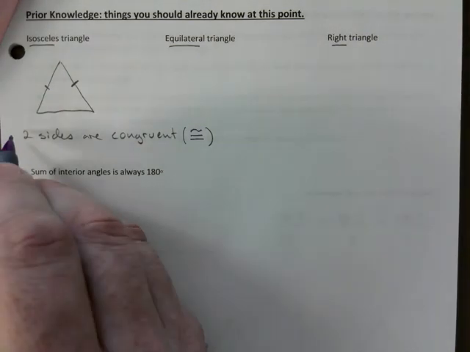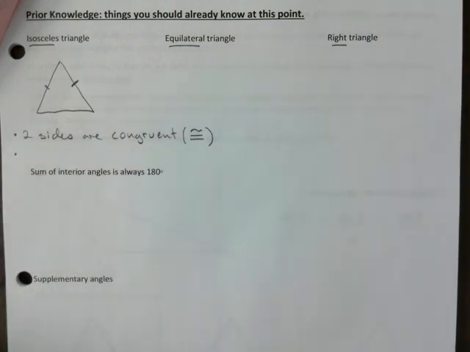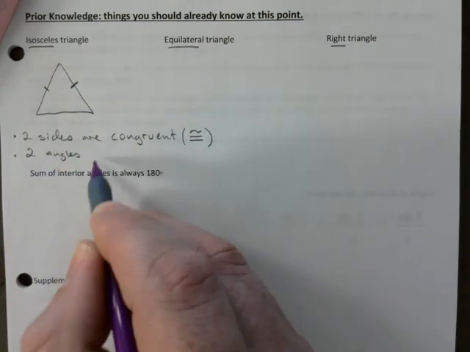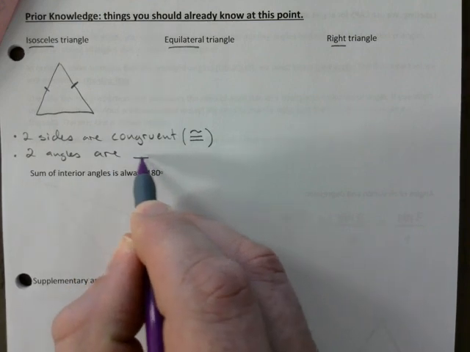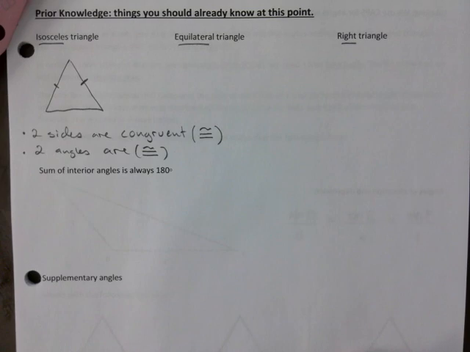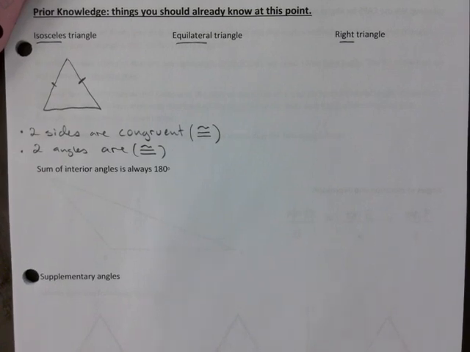And now I'm having flashbacks sitting in my basement teaching from my basement when I hear waves. It's the second wave, third wave. Anyways, and then two angles are congruent. Okay, it's very important that you should right away know, okay, that's what isosceles means.